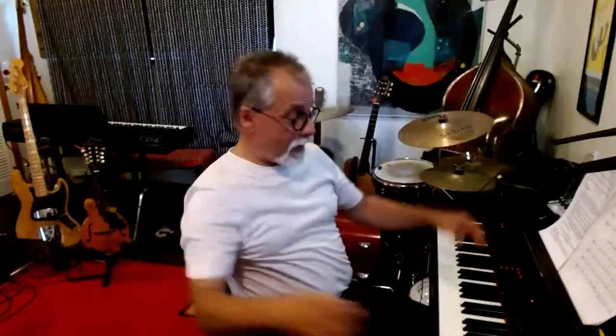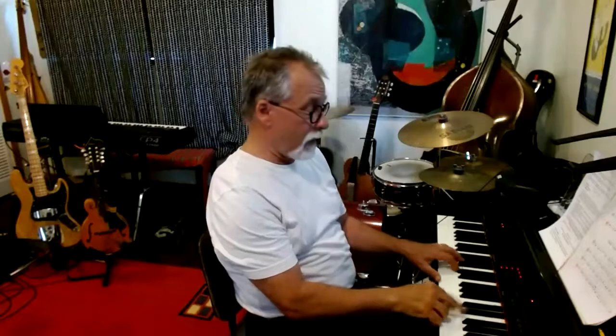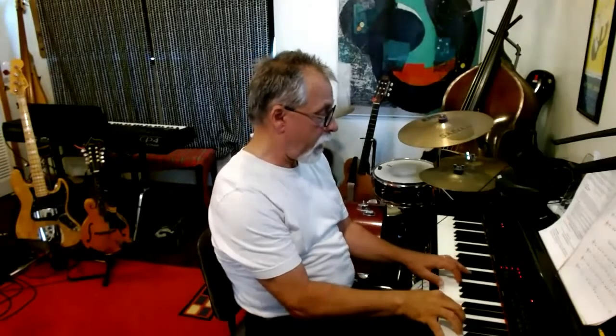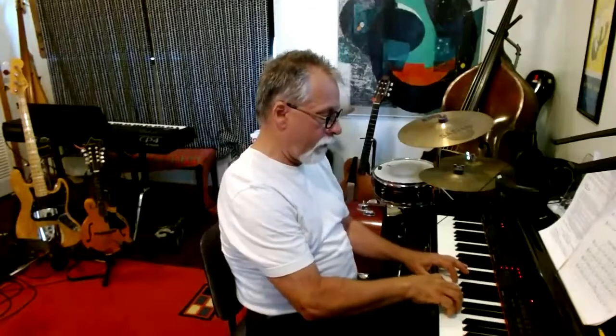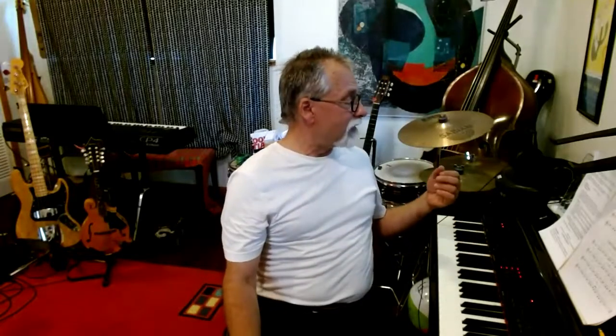All this space, right? So what would we do there? Left-hand fill, or we can do a right-hand fill. And I'm not going to break down what those were, but I just filled in with some improvised licks. That's what I mean by a fill.